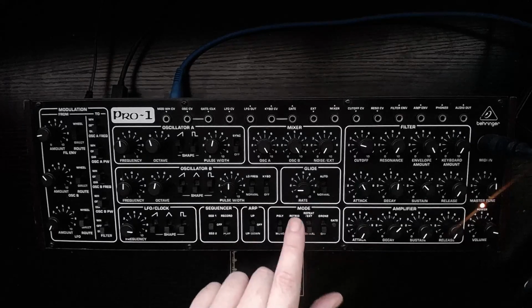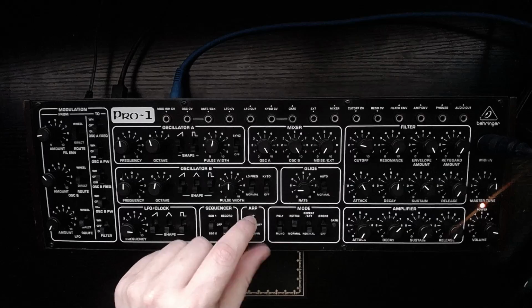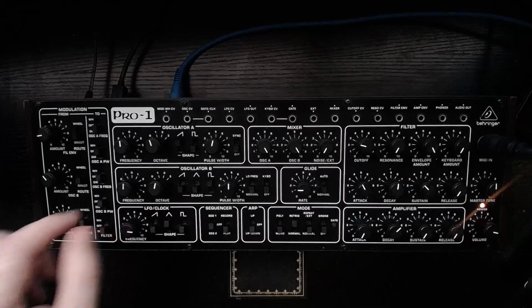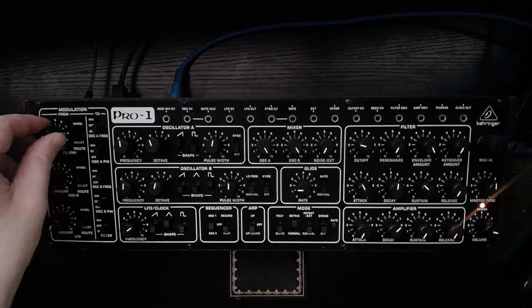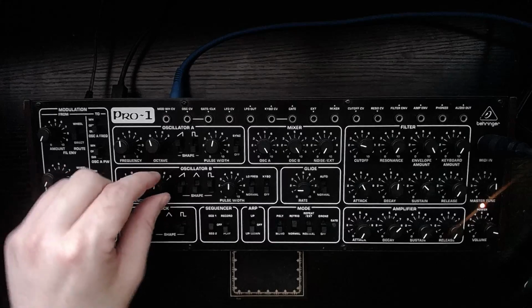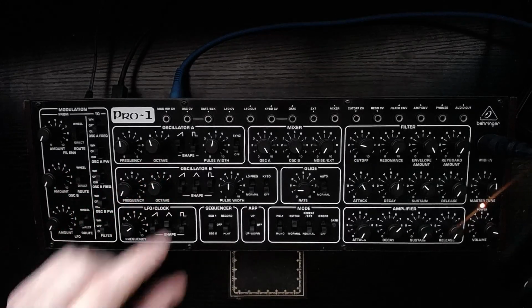So in these switches, retrigger should be switched on. ARP you can leave on, and we'll turn the LFO clock to be about in between a 6 and a 7. Just turn on the modulation for a second. Turn this all the way down to a 0. Set this octave to about a 1. Is it? Yes, a 1.